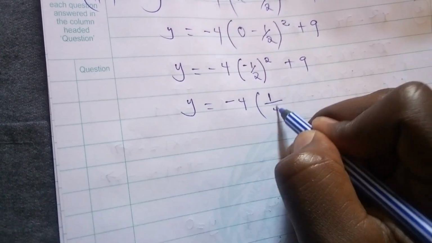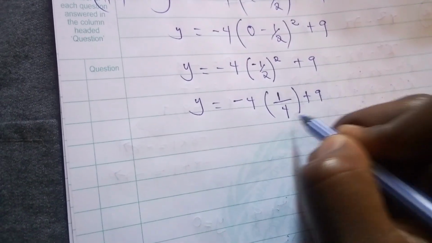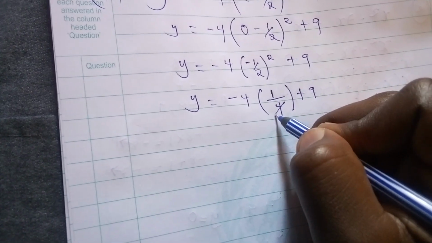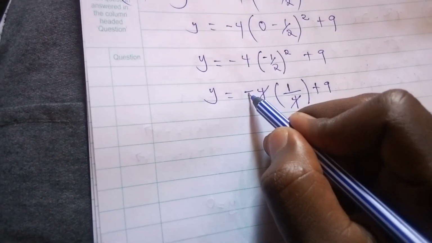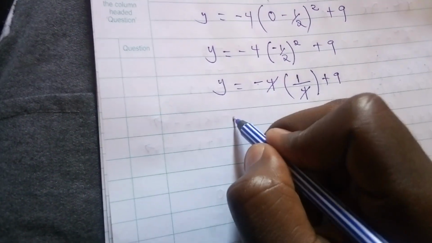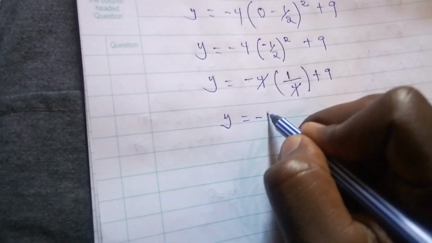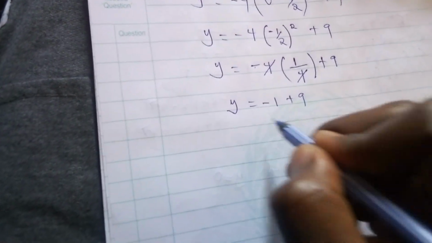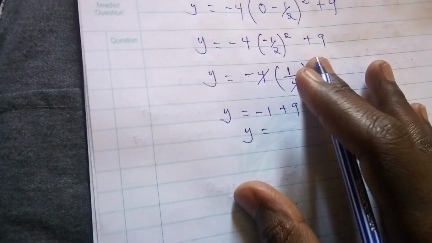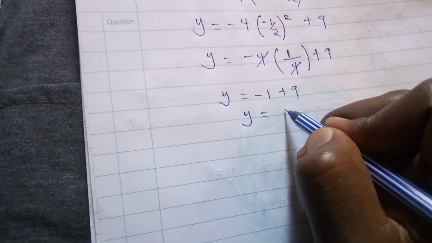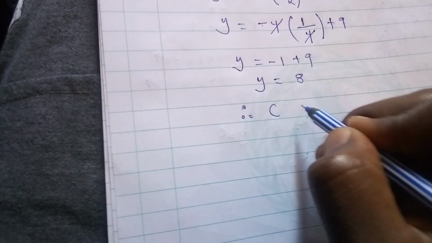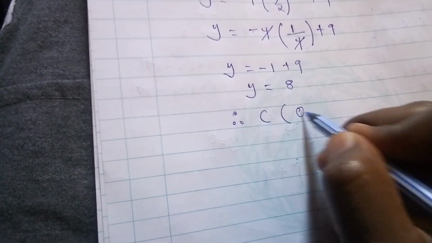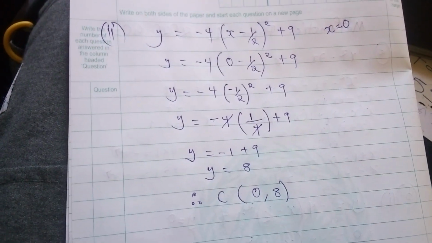There you're going to obtain negative 4 times 1 plus 9. So negative times 1, you're going to obtain negative what? Negative 4 plus 9. So the value of that is 5. Therefore the coordinate of c is going to be 0, 5. So this is the solution.